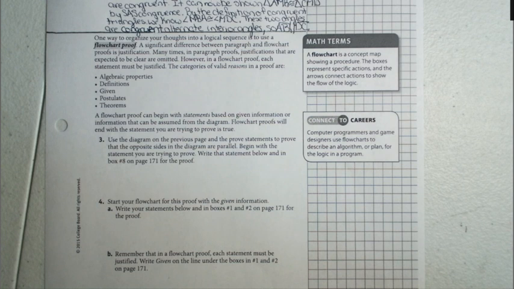Number 3, use the diagram on the previous page and the proof statement to prove that opposite sides in the diagram are parallel. Begin with the statement you are trying to prove. Write that statement below and in box 8 on page 171 for the proof.